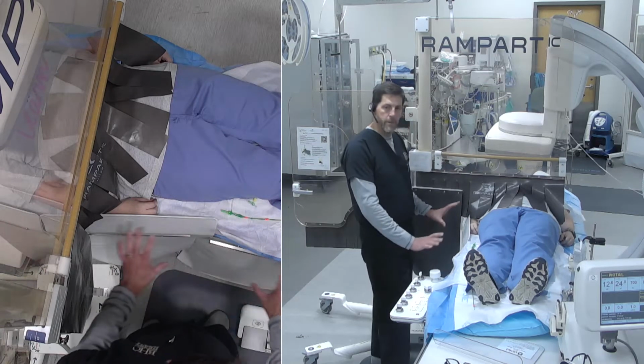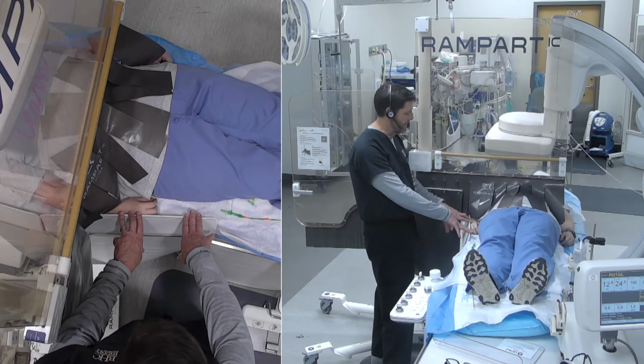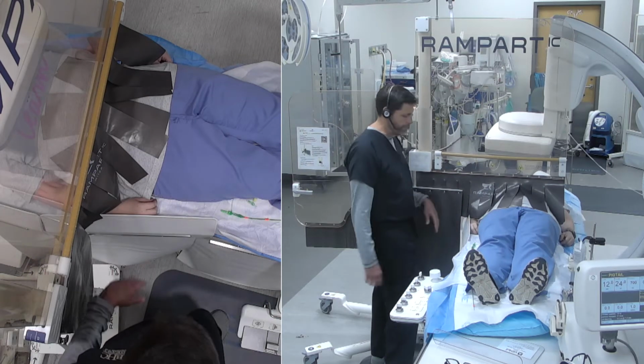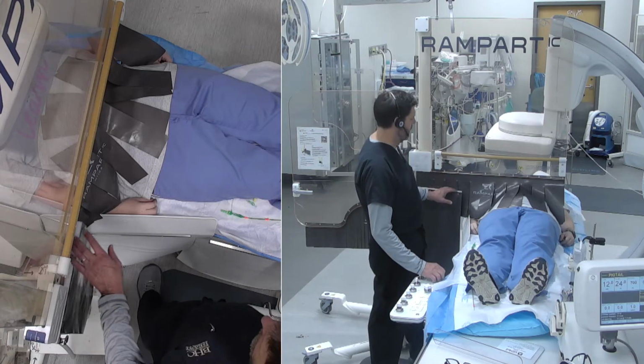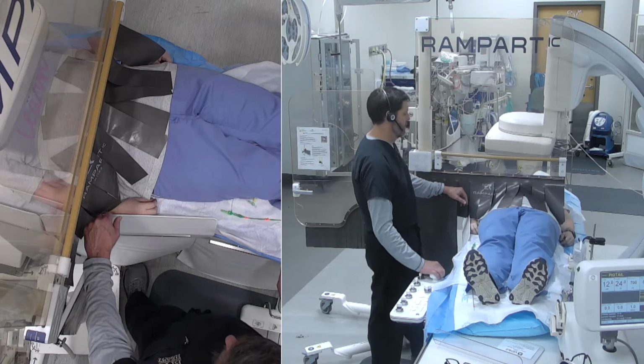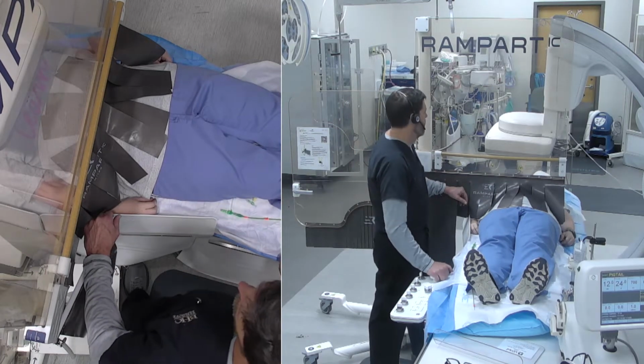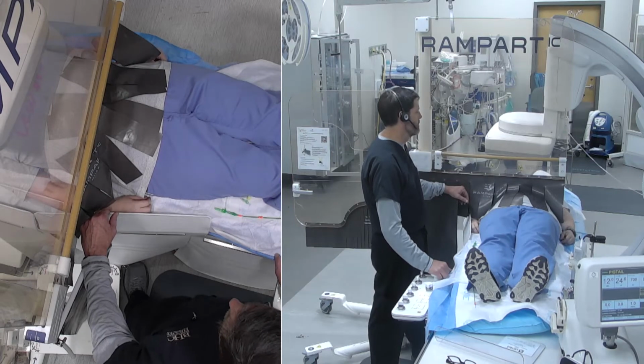So we have the below the table protection and above the table extensions. That's very important. You have your CMA, and then you have your rack accessory. So that keeps your scatter radiation reduced.